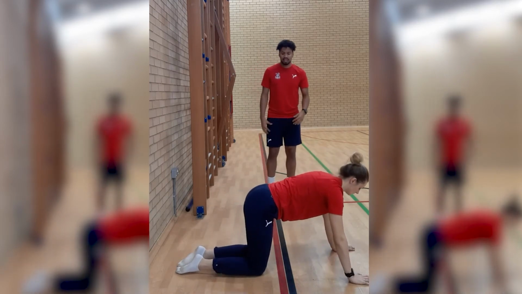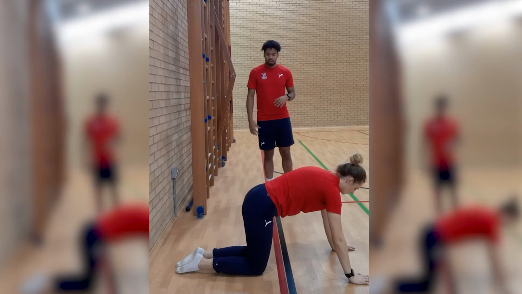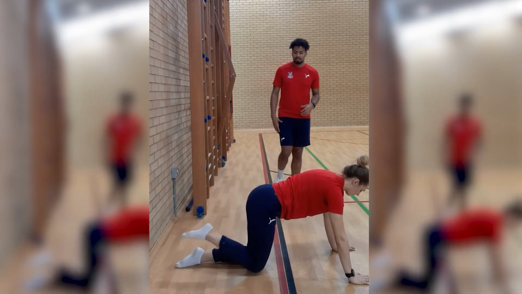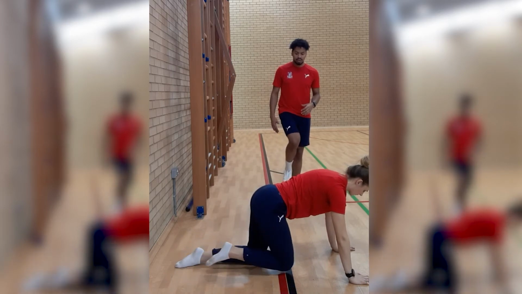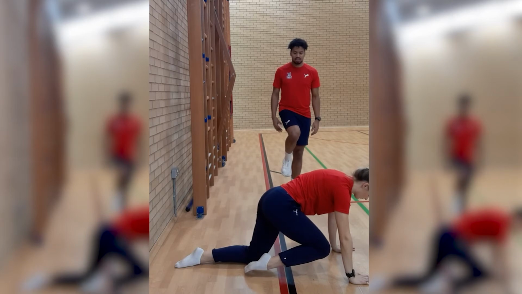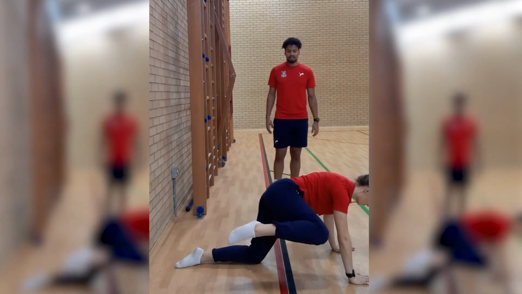She's going to take a deep breath in, engage her core. Slowly exhale, and she's going to take her left leg and bring it all the way up as far as she can. Now that she's there, she's going to come outwards with that left leg. Good, good.